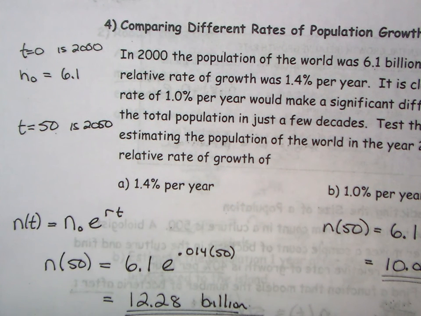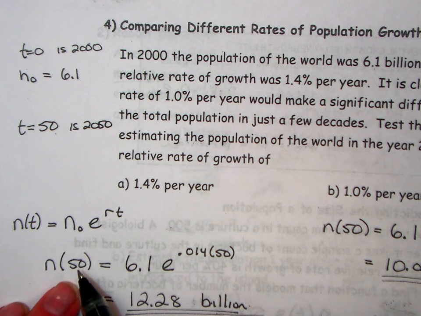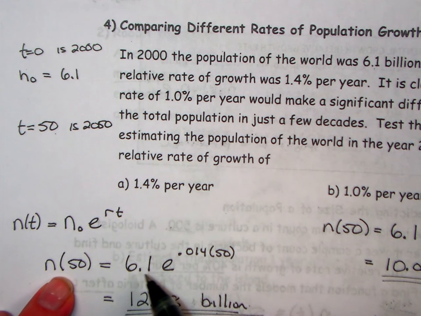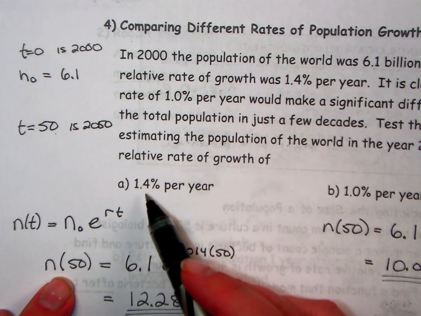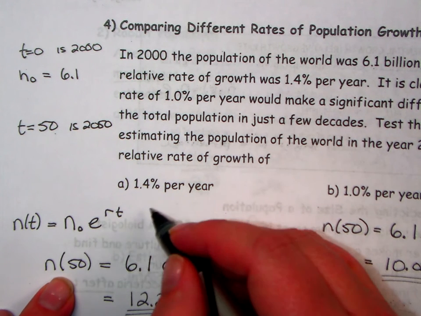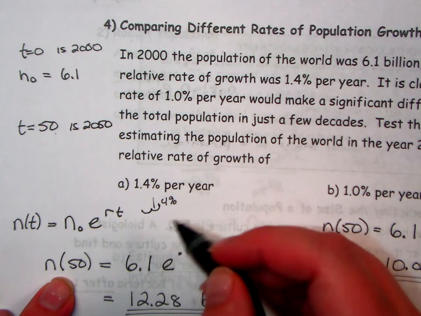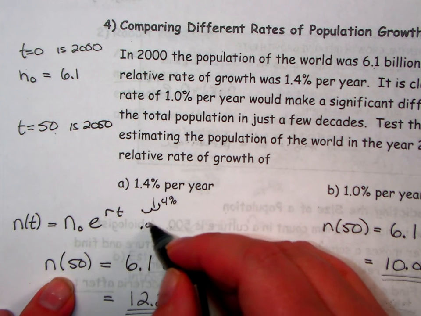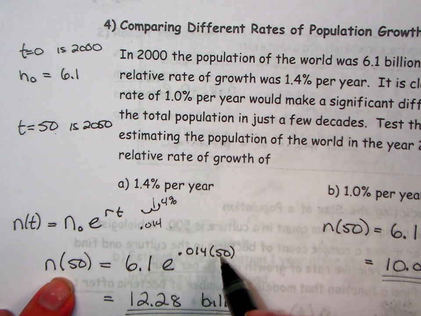So what we want to do is plug our numbers in there. We want to find the population in 2050, so we're going to plug 50 in there, right? Our initial population, e to the, now this 0.014 is 1.4% written as a decimal, because remember, when you write it as a decimal, you bring the decimal point over. All right, so that's my rate, and this is my time.